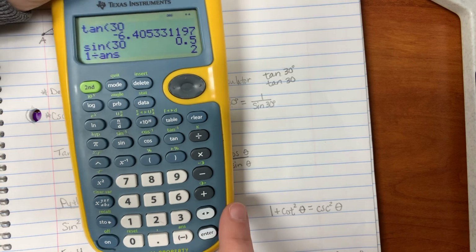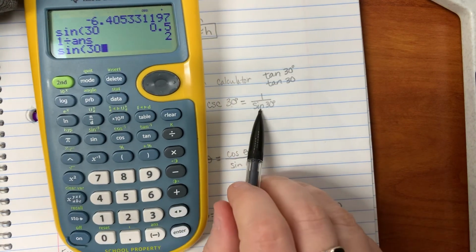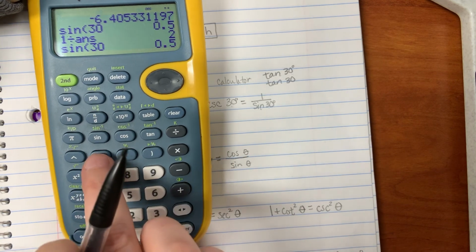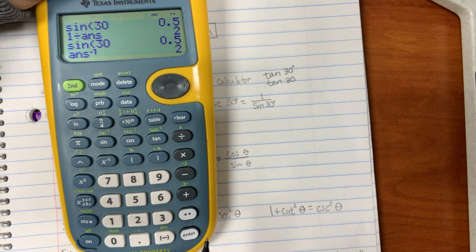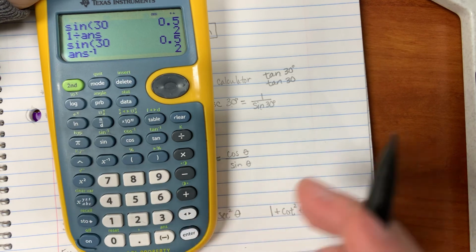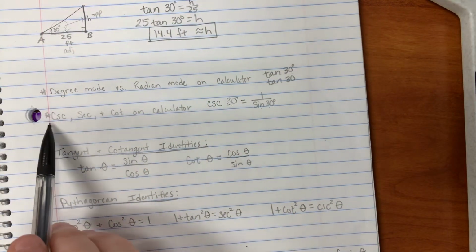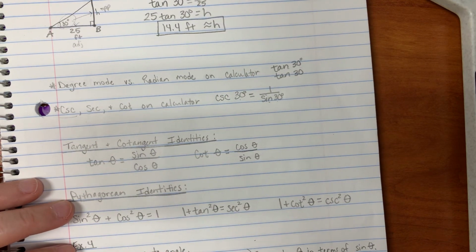Another way that you could do it, though, you could say, give me the sine of 30, which is that reciprocal value, right? Give me that answer. And then hit this x to the -1. That will also give you the correct answer. So that just takes it to the -1 power, which is 1 over that, right? So that's another way to do it. So when you get stuck on cosecant, secant, and cotangent, that's how you can calculate those on your calculator.